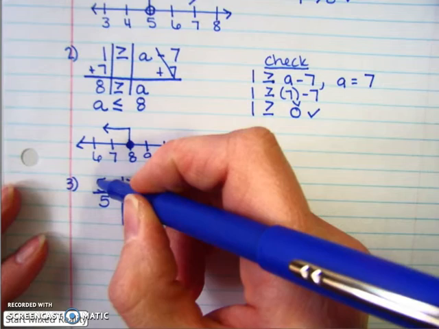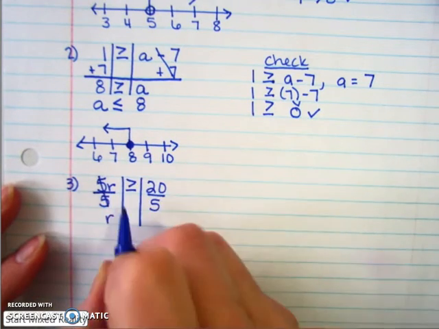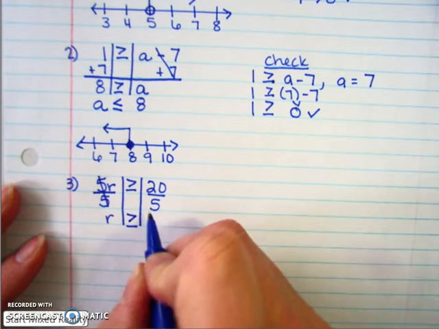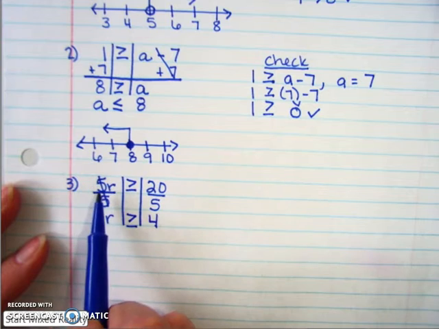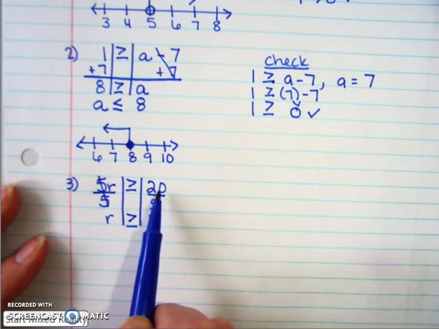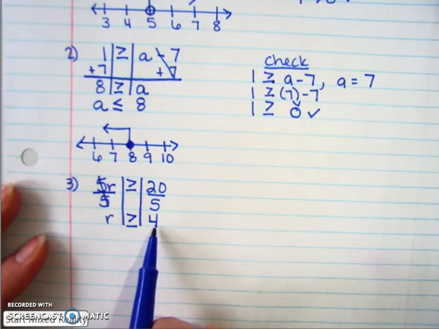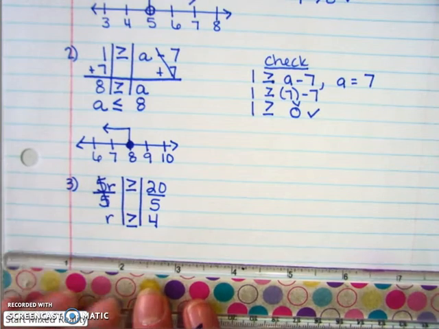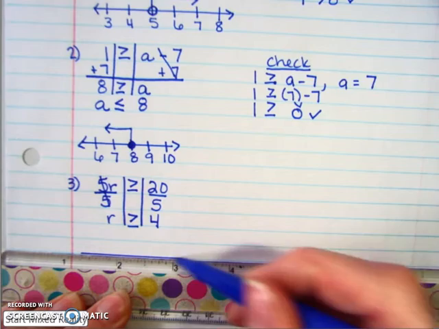The good news here is that 5 divided by 5 is 1. 1 times r is r. And since r is greater than or equal to 20 divided by 5, which is 4, it means if I wanted to multiply a number by 5 and make sure that number was at least 20, the number I multiply by 5 needs to at least be 4. Okay, so let's draw our number line and check.